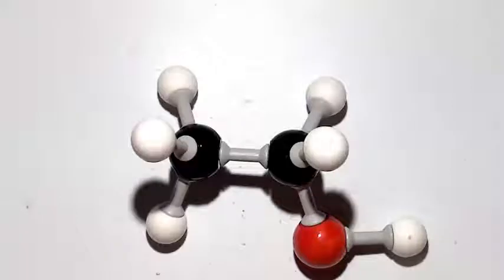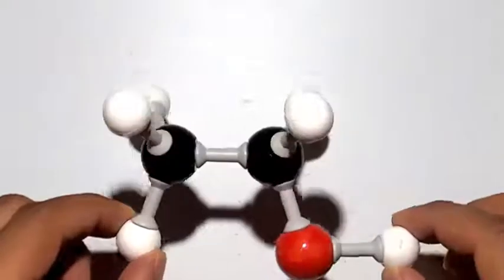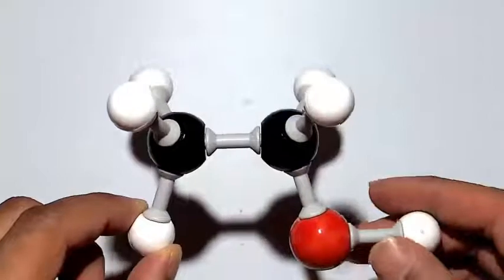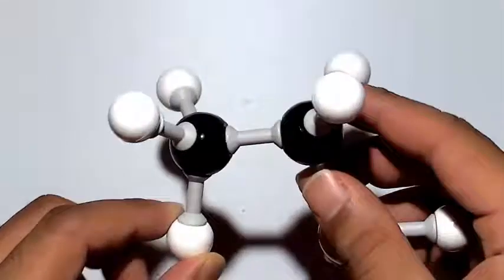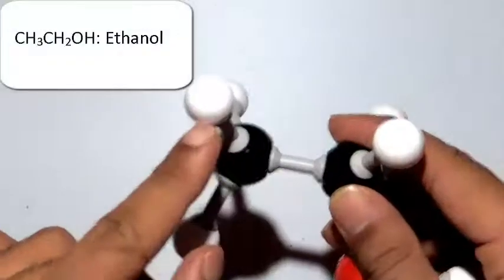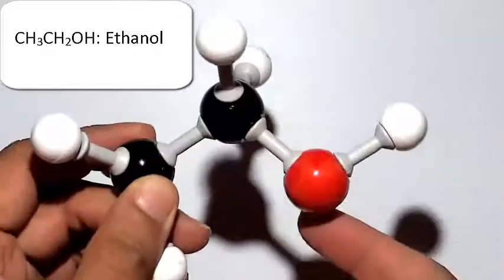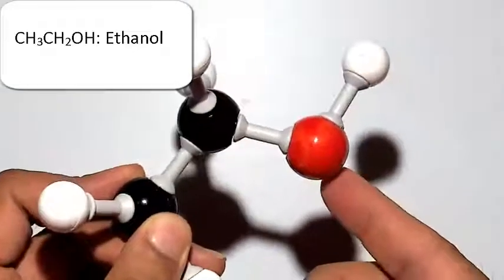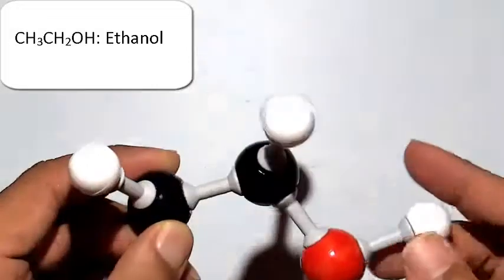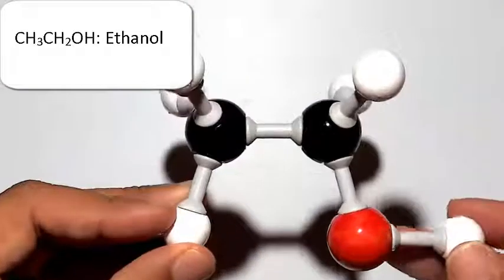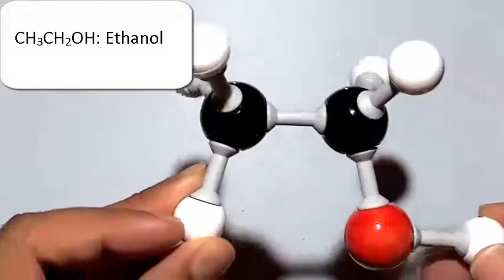Here is the structure of ethanol. It is CH3CH2OH. The black atom represents carbon. The white atom here represents hydrogens. There you see 3 of them. And the red atom here represents oxygen. There you see a hydrogen attached to it. So this molecule is the covalent structure of ethanol.